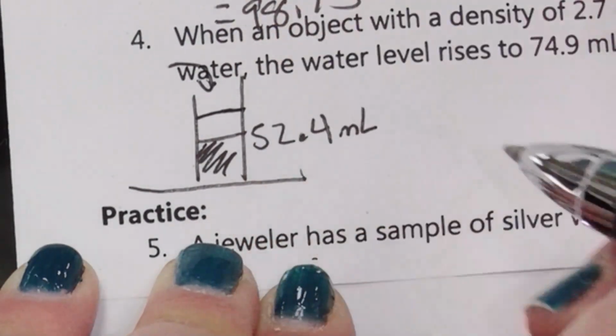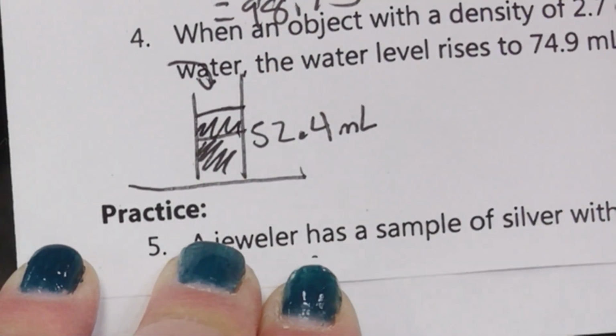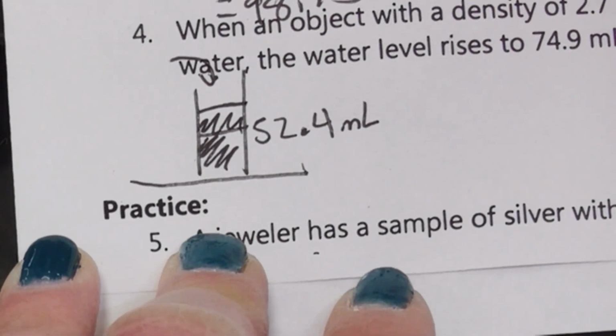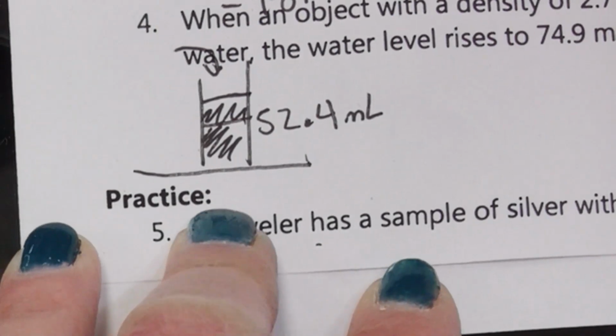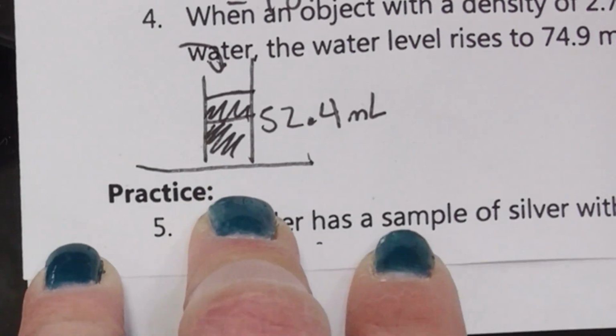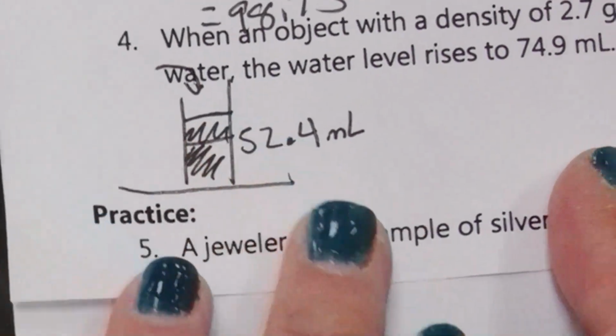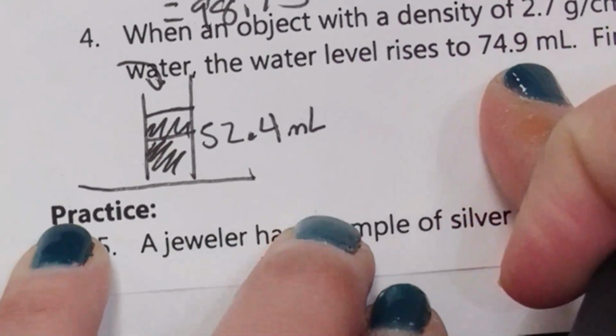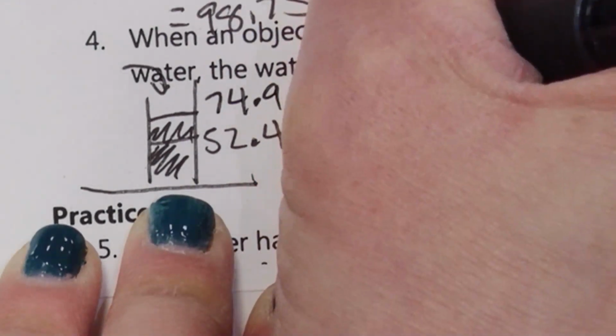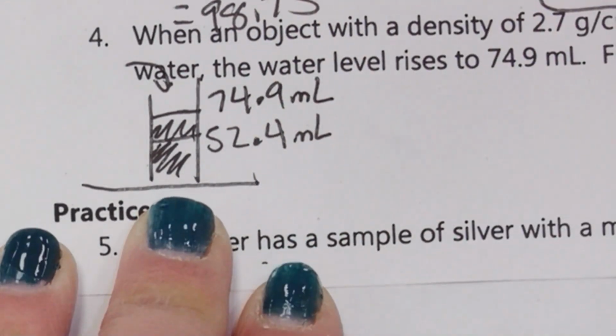Now, when I add in my object, the water level rose, so I now have more water. Not really more water, it just appears to be more water because it has risen, it has been displaced by the volume of the object. So the water level itself is now 74.9. So what is the volume of the object?